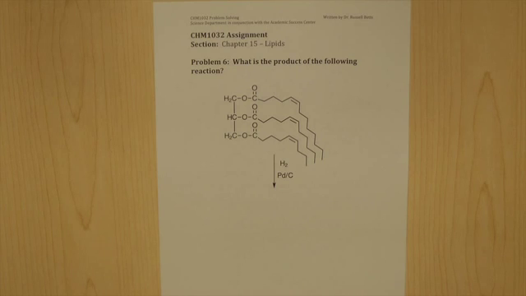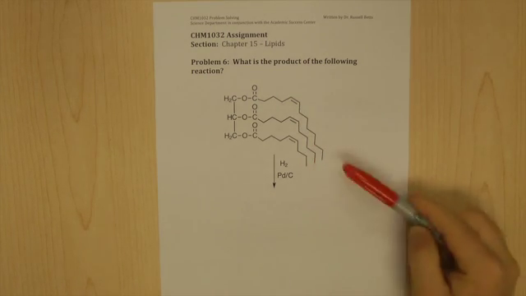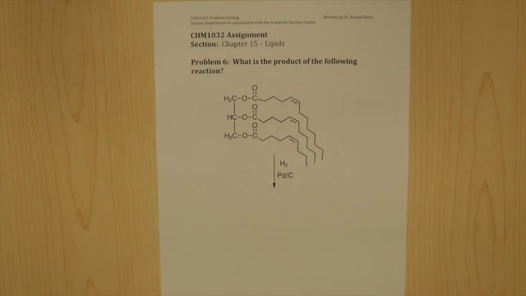What is the product of the following reaction? Wow, that's a big molecule. There's an unsaturated triacylglycerol, so it's probably an oil of some kind. And hydrogen, palladium, carbon. Wait a minute, what's going on here? This is your standard hydrogenation reaction. Basically, we're going to add hydrogen to the double bond.